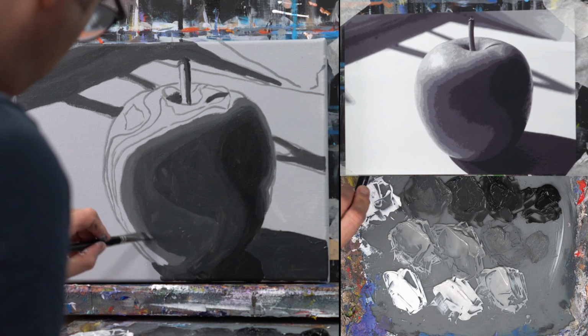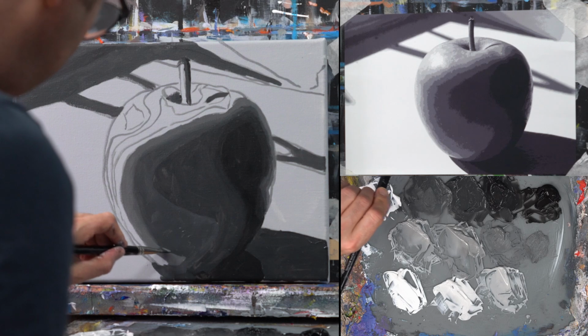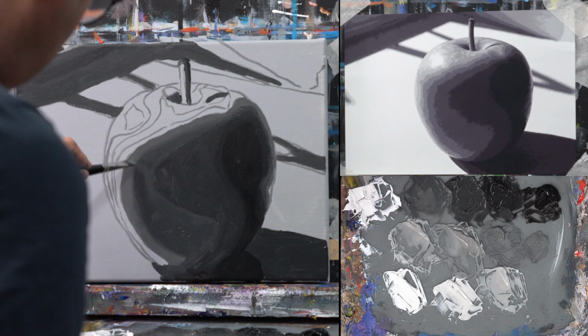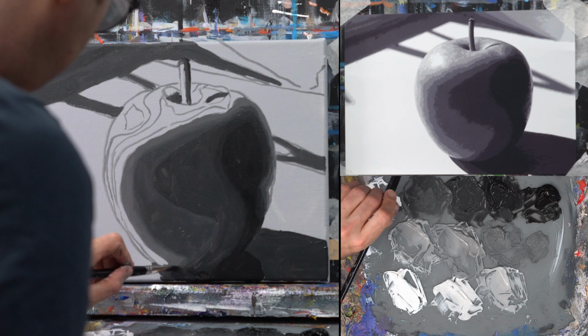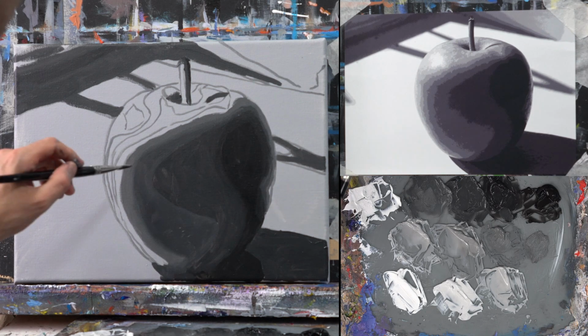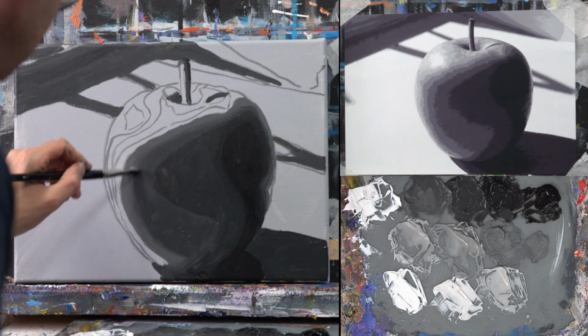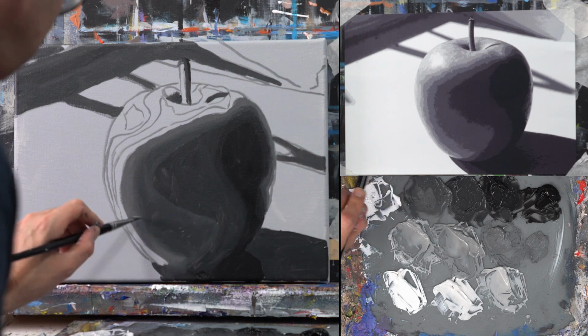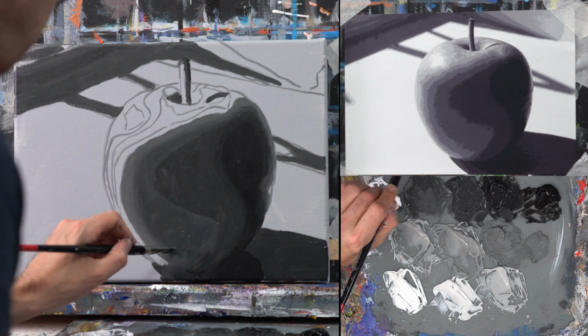So, people always think that blending is hard with acrylics, but it isn't. If you've got your tonal values right, nothing is that difficult anymore. That's the main thing. It's all tonal value, tonal value, tonal value. That's why it's so important.